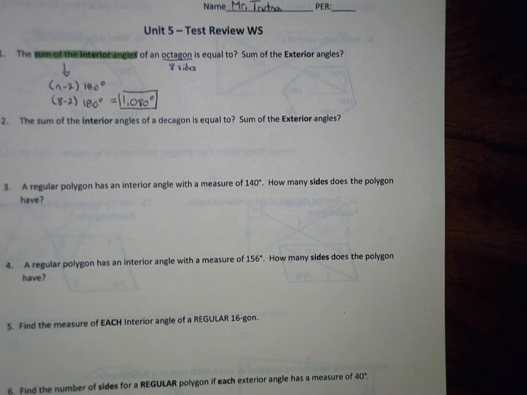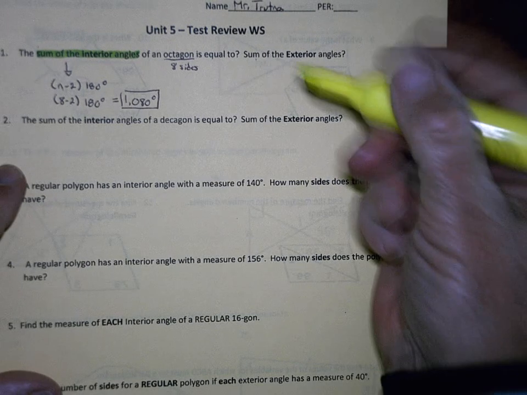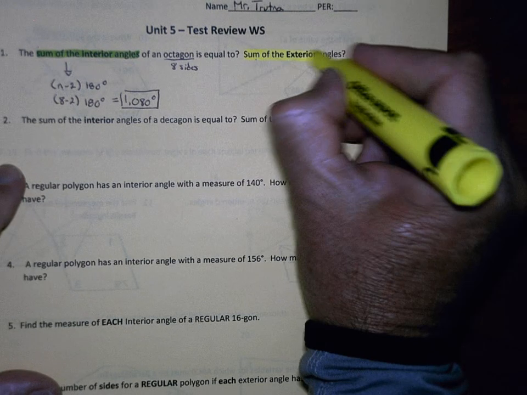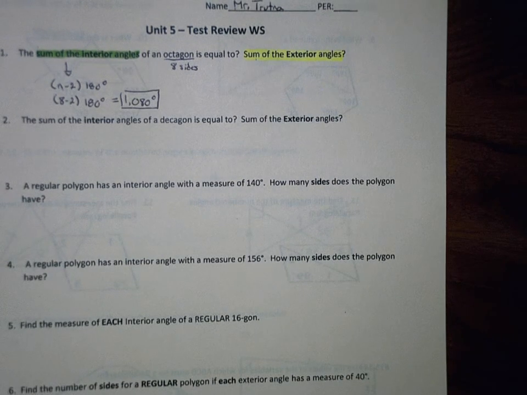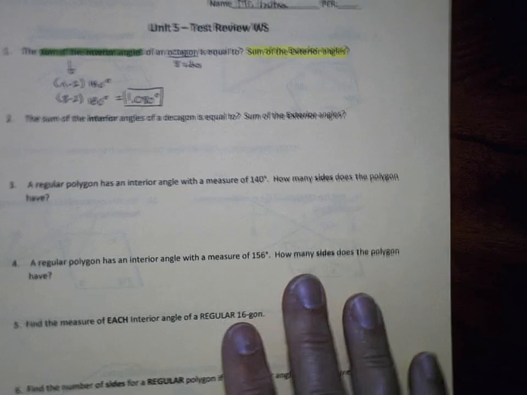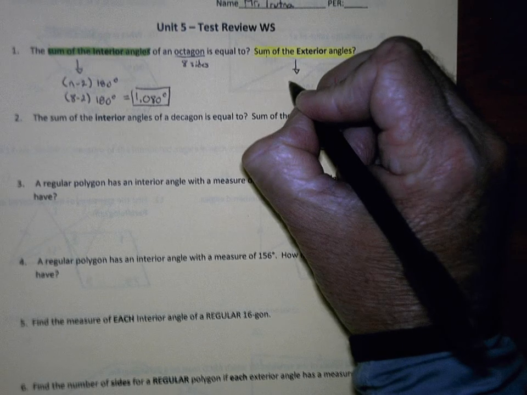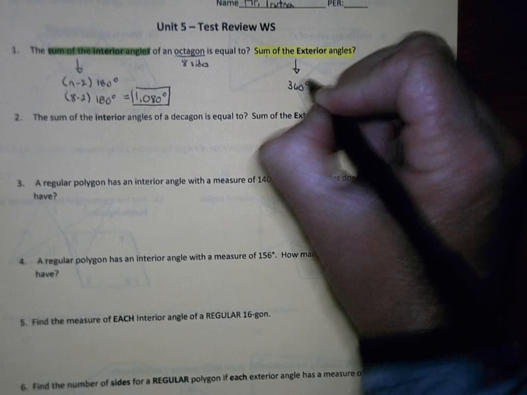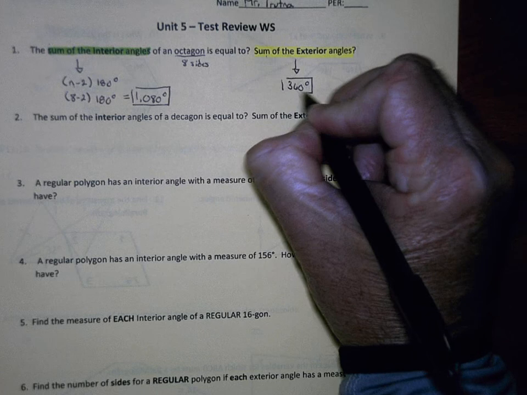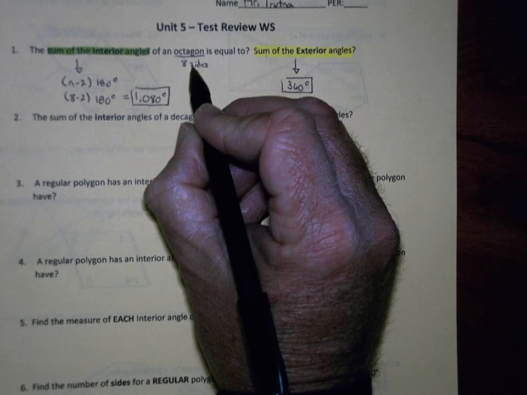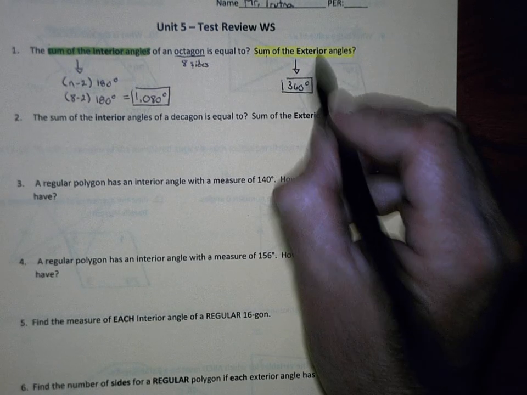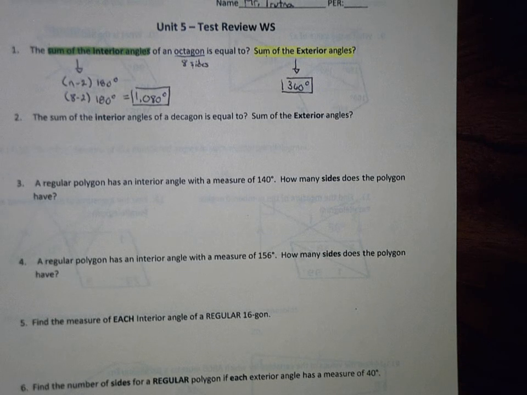Then the second part wants to know what is the sum of the exterior angles. Now, to find the sum of the exterior angles, there's no formula. There's really nothing you need to do. There's no mathematical work. The answer is 360 degrees. So no matter how many sides a shape has, this one has 8, the sum of the exterior angles will always equal 360 degrees.